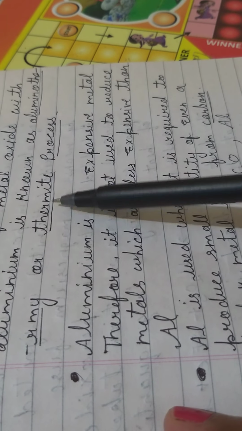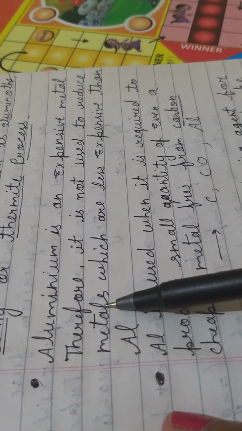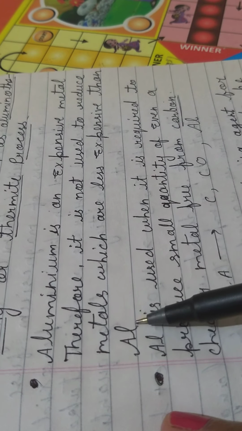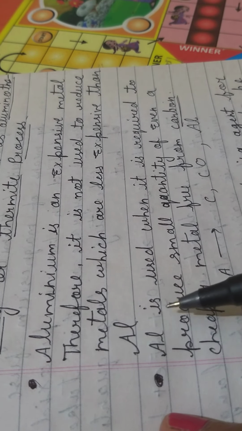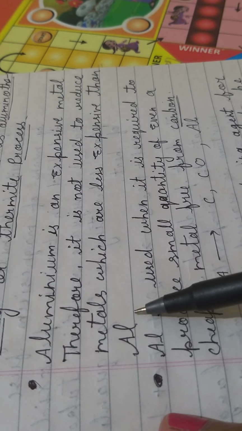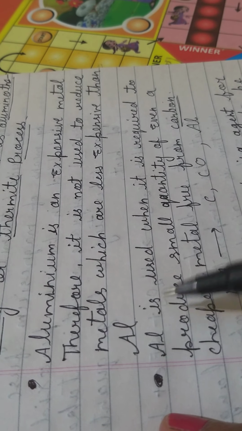The word thermal relates to heat. Now, aluminium is a very expensive metal, which we must know. Therefore it is not used to reduce metals which are less expensive than aluminium. Suppose we have to reduce metals that are cheaper than aluminium, here aluminium will not be used as a reducing agent.